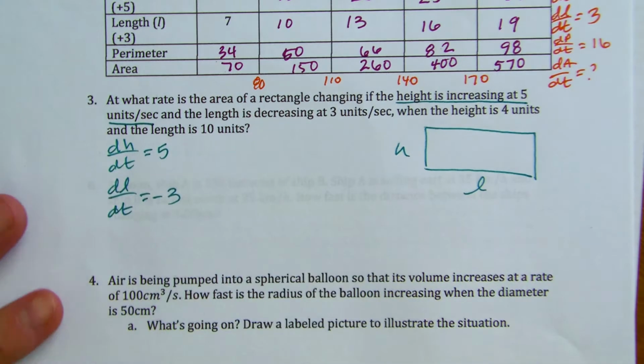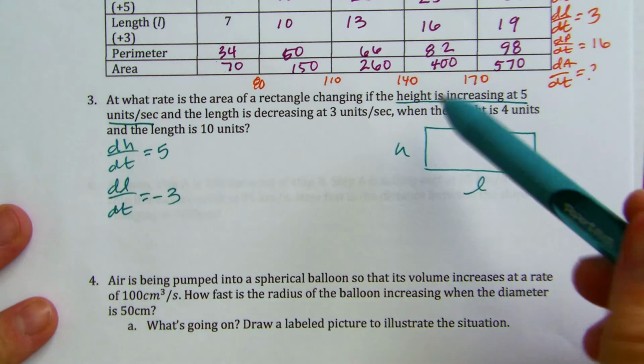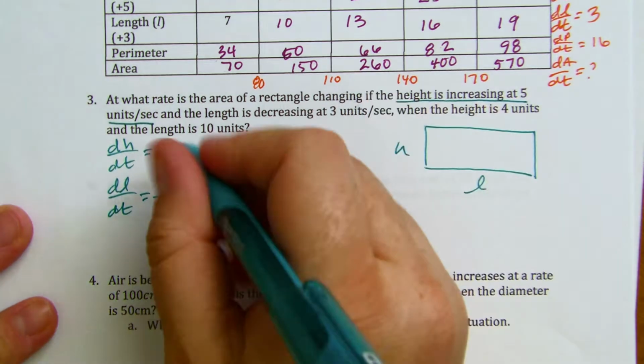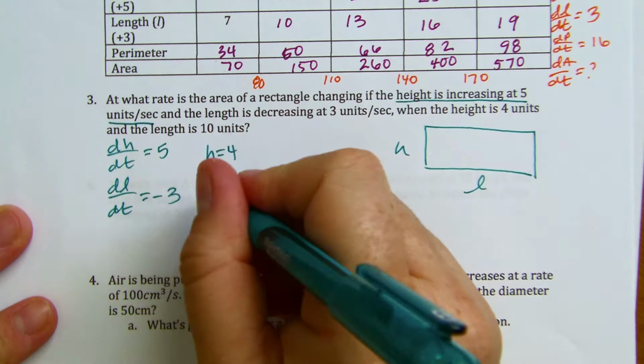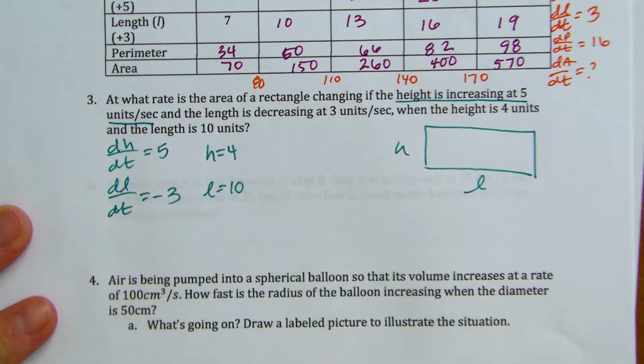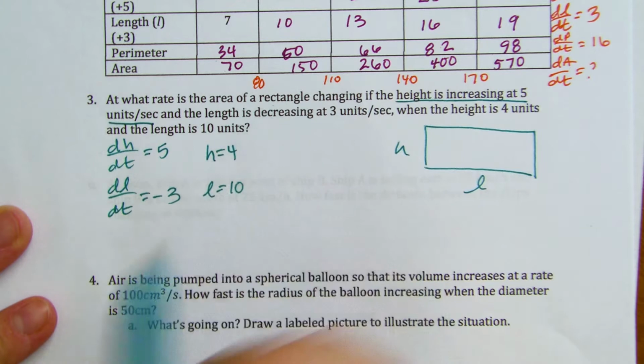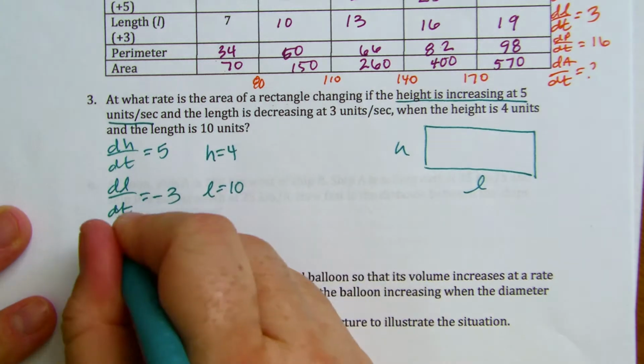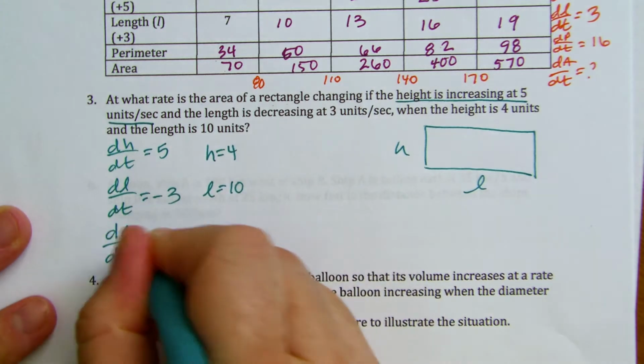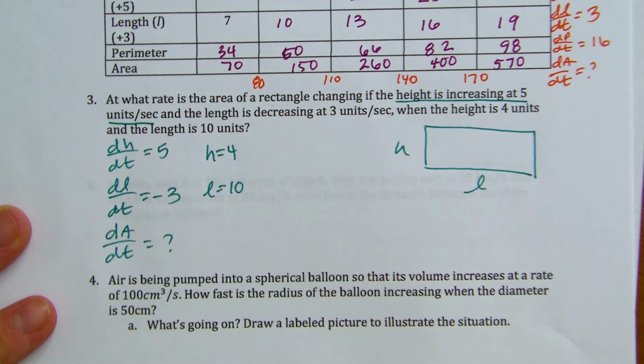It's decreasing by 3. And then it says when the height is 4 units and the length is 10, we want to find the rate the area of the rectangle is changing. So dA/dt, that's what we want to find.